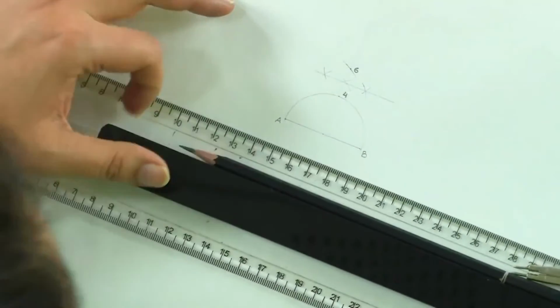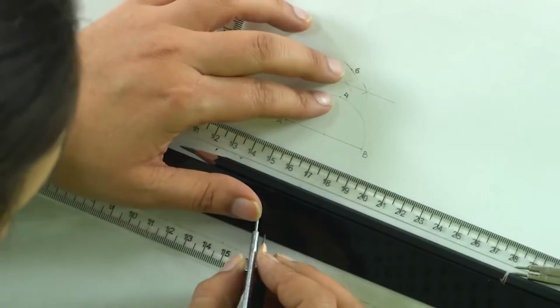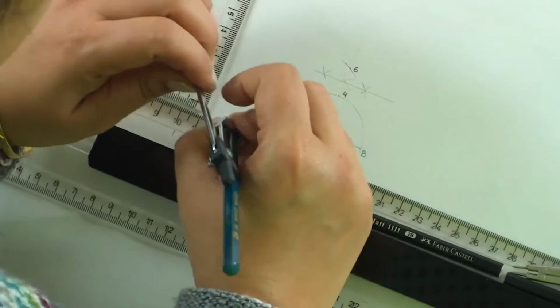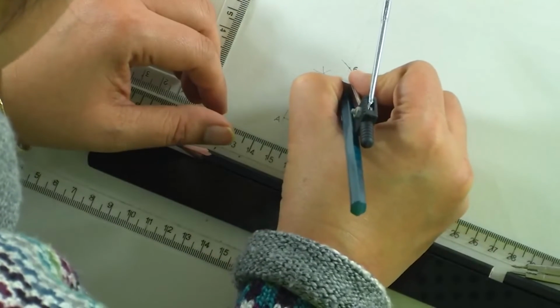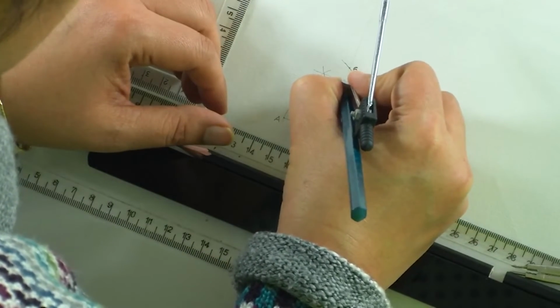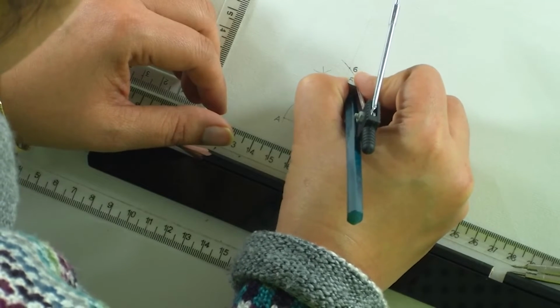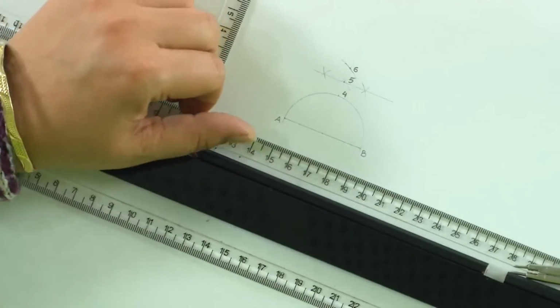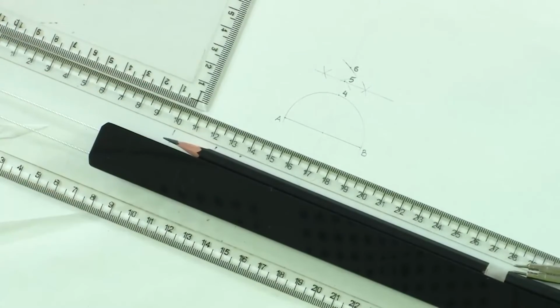This is the perpendicular bisector to the line 4, 6, and the point where both these lines intersect is the point called 5.